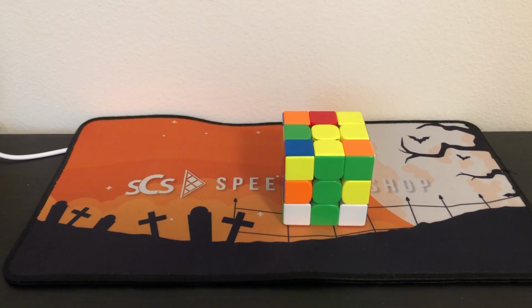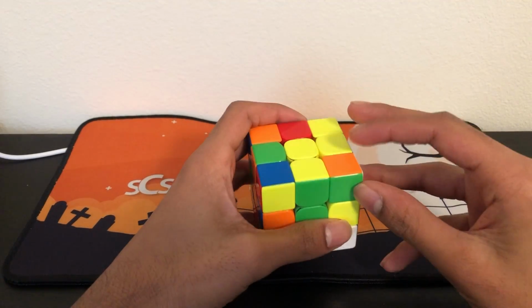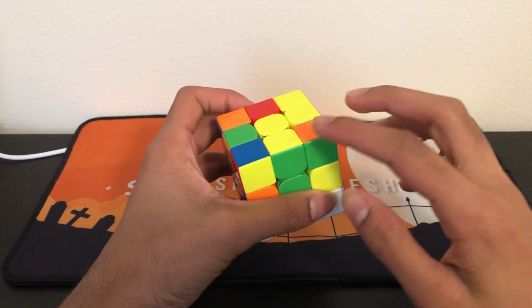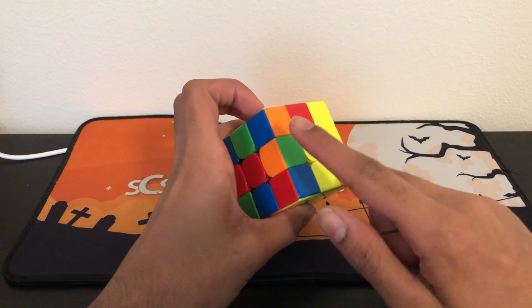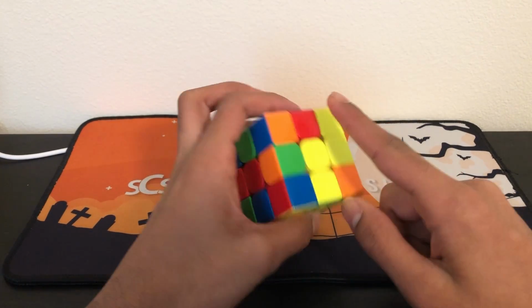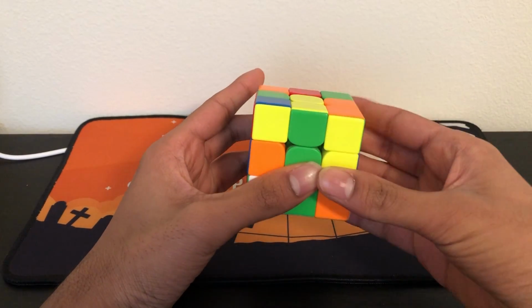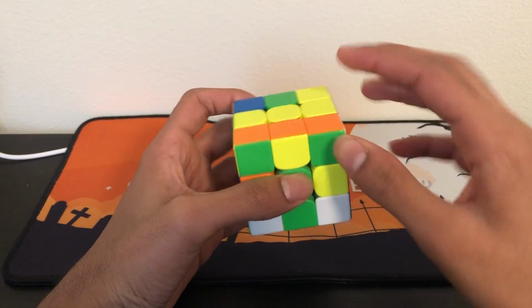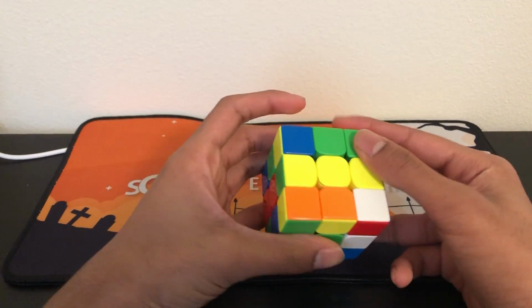It's the same case, but it's different. And the reason why is that this edge is supposed to be here, so you can do the insert. But that's not possible now. So you have to move the edge to here. And the way you do that is doing R prime, U, R. Then you can insert it by doing R, U prime.